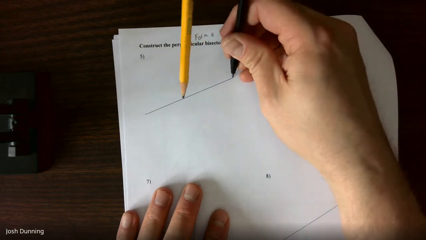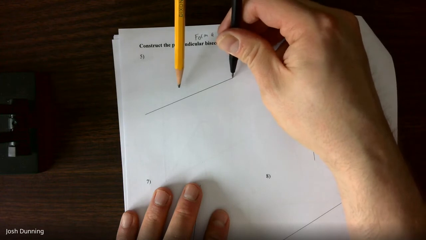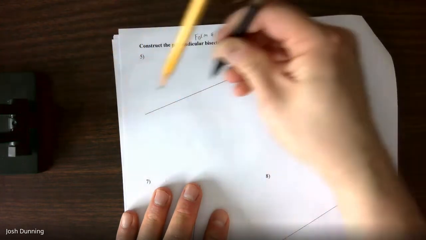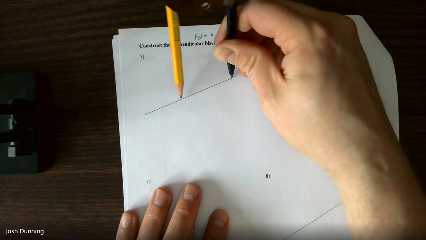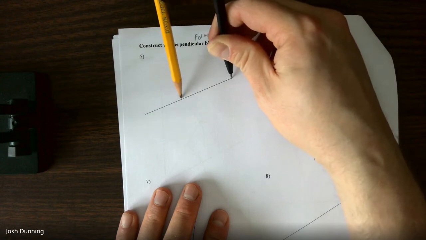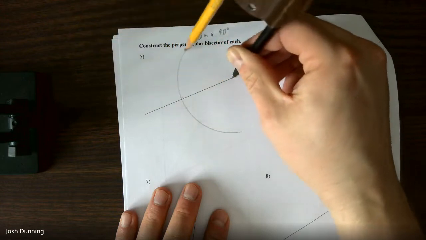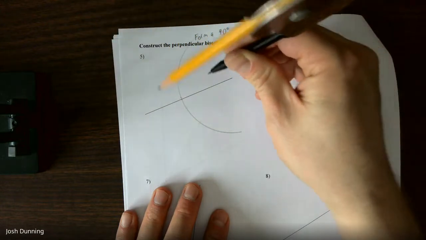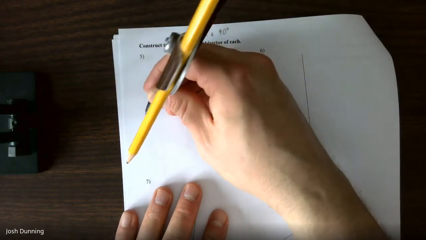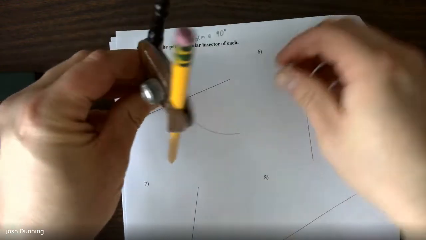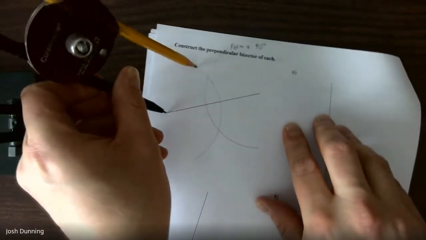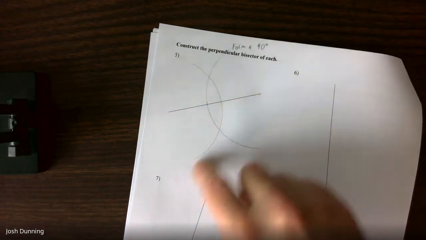Now, for this one, and you can just kind of eyeball this, you go to each end of your line segment, but your compass has to be more than half. And yeah, that's more than half. You can draw one arc from that side. You can do about a half a circle. Go to the other side of your line segment without changing your compass. Draw another about a half circle.